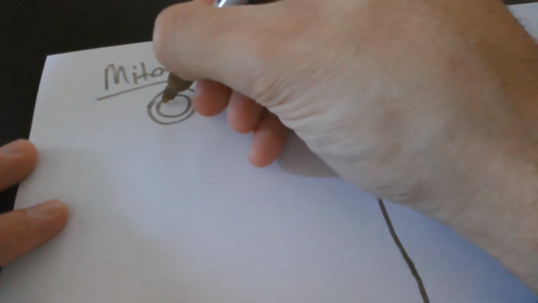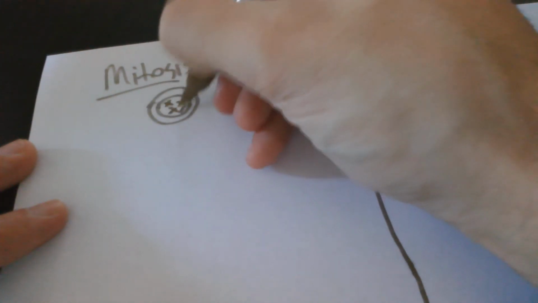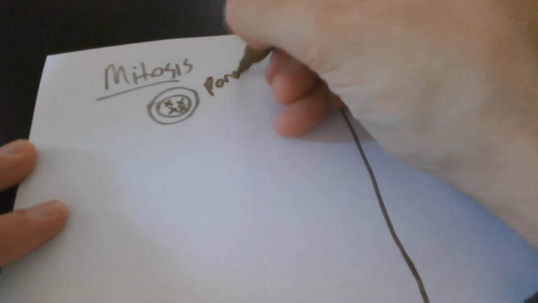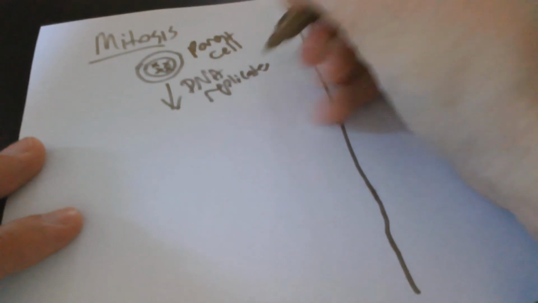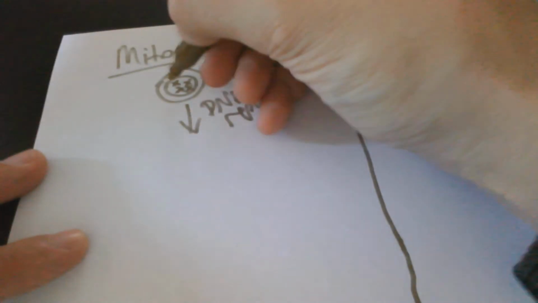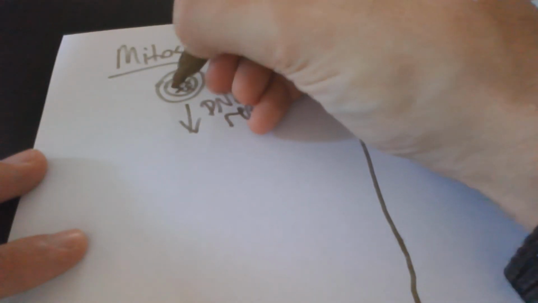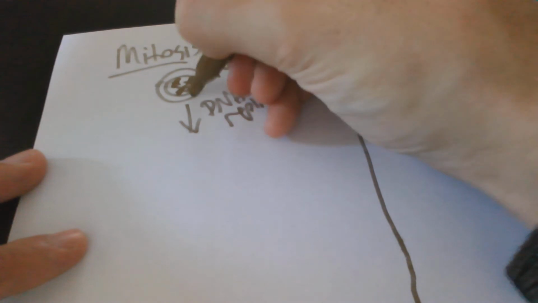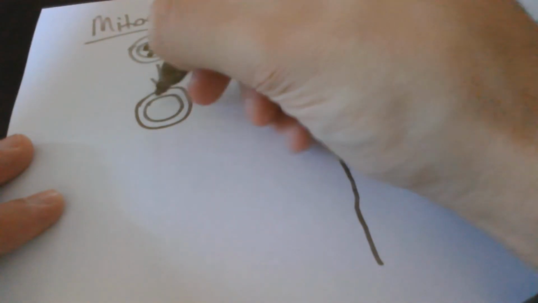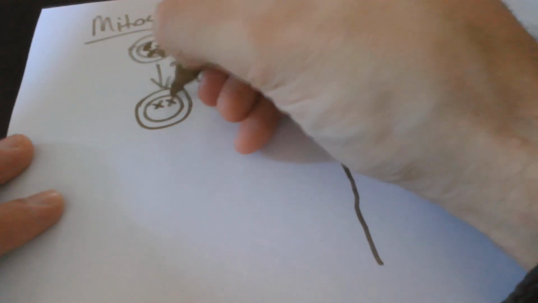Okay, so here's the nucleus. In the nucleus, you've got the chromosomes, right? Start off with the parent cell. The DNA replicates, right? So the chromosomes replicate to become double-stranded. Sorry, these shouldn't be X's, these should be like ones. Then, when it replicates, you get the X's, okay?